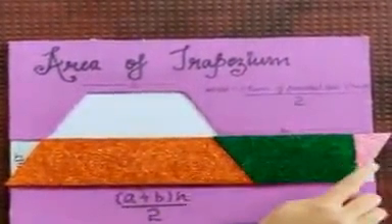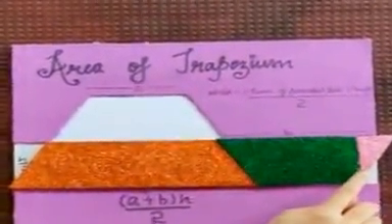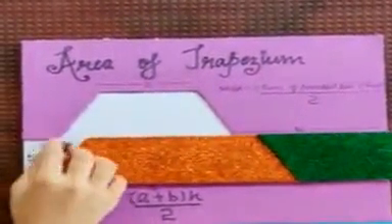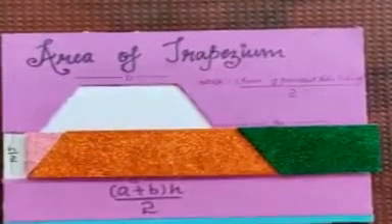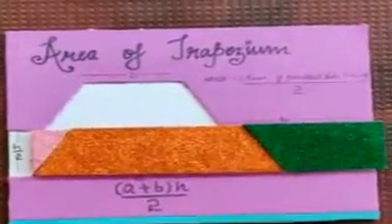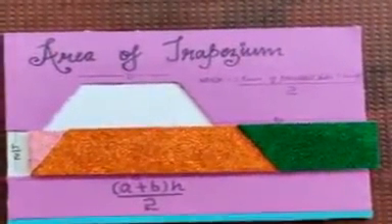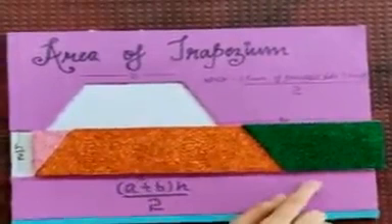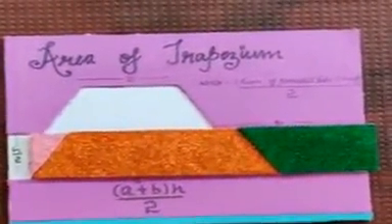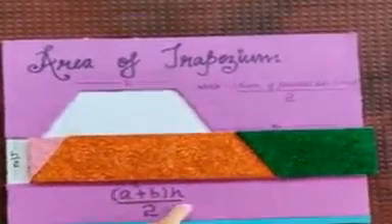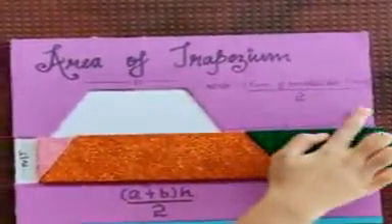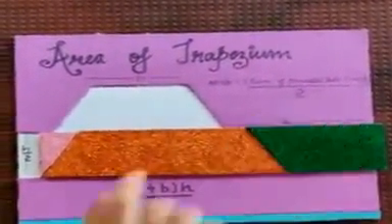I am going to take one end of the parallelogram, that is one triangle, and place it at the other end. Now we got a rectangle. As we all know how to find the area of a rectangle, length into breadth. Here the length is A plus B and the breadth is height by 2. So the area of trapezium is A plus B into height by 2. That is sum of parallel sides into height by 2. Thank you.